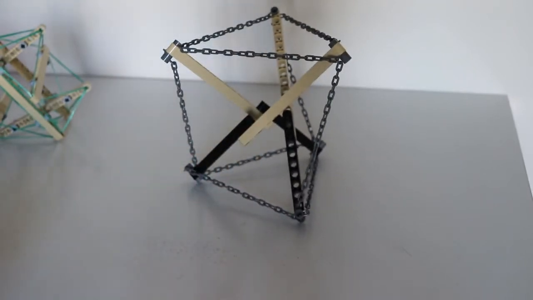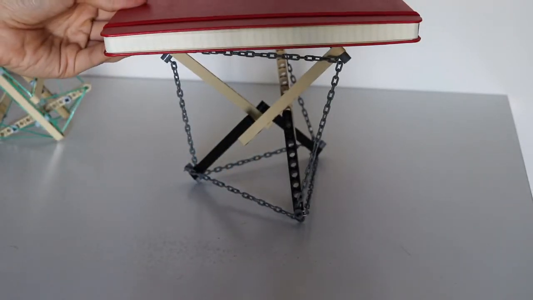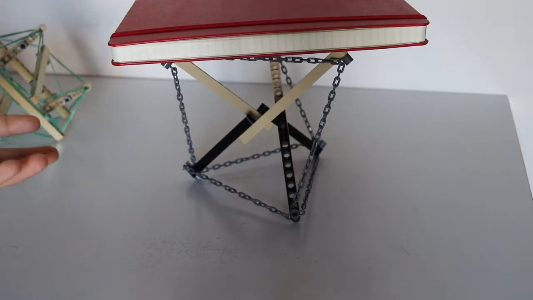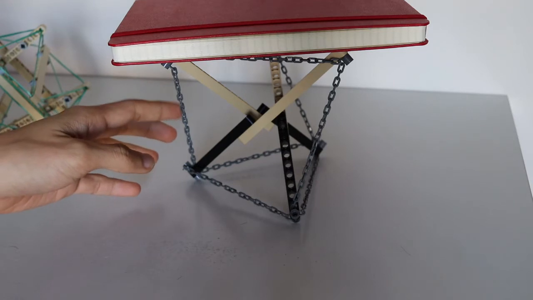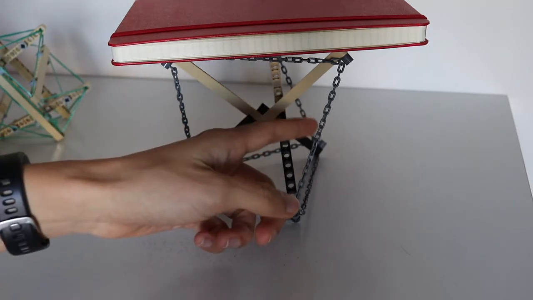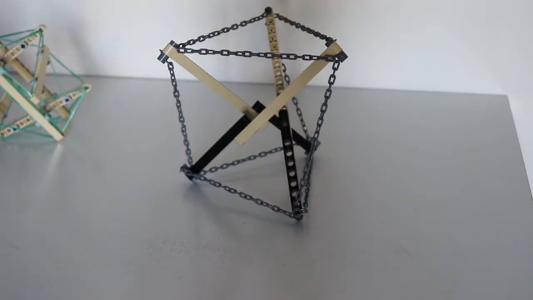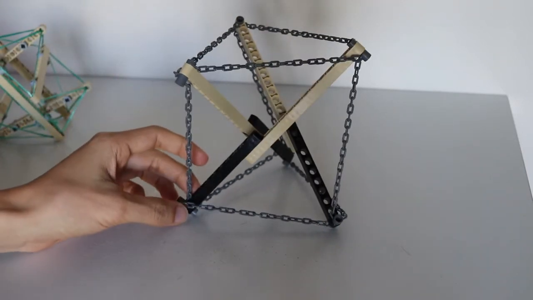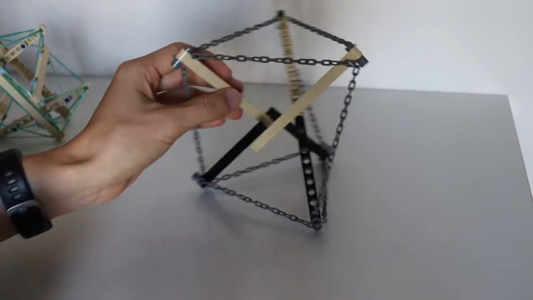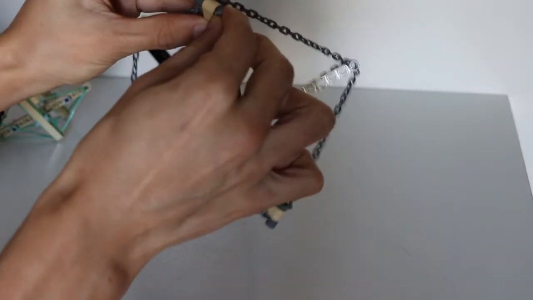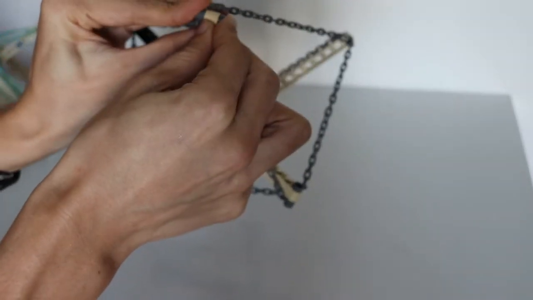And it can actually support a decent amount of weight as well. If I just put this book on top, you'll see that it deflects a little bit. The forces change in every member, and these chains are still taut. And notably, there is no redundancy in this system, which means that if I remove any one connection, then the whole thing will fall apart. So you can see it's very stable here, but if I take this one off, the whole thing collapses. So let's put that back.